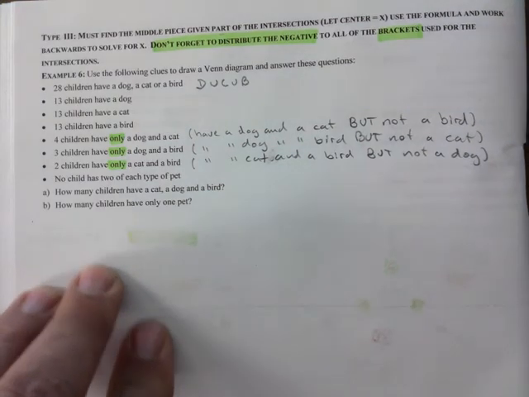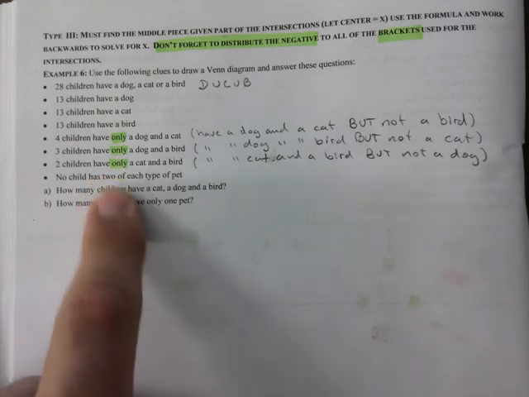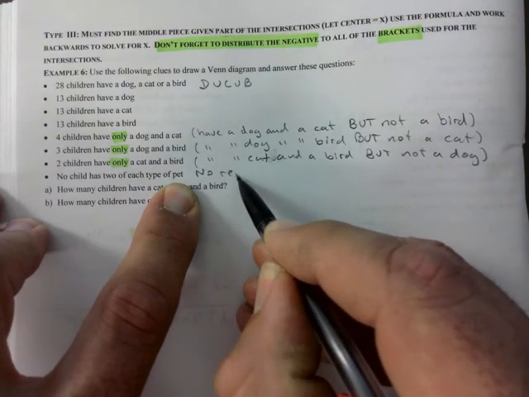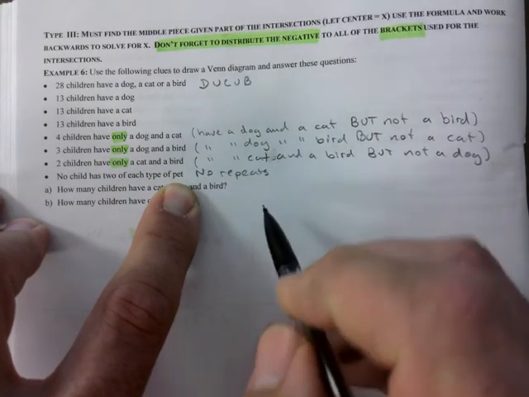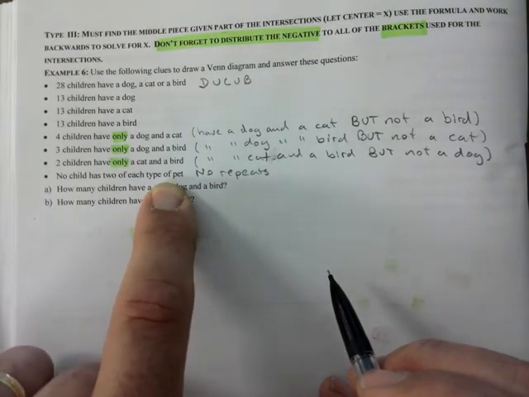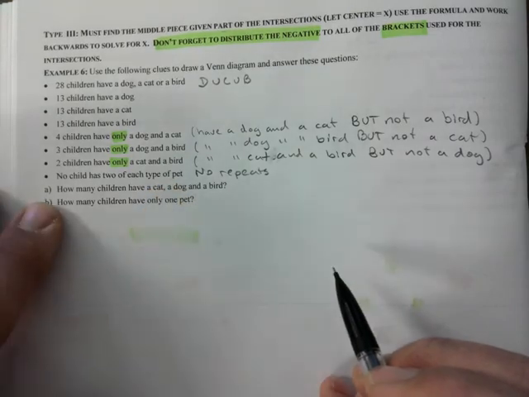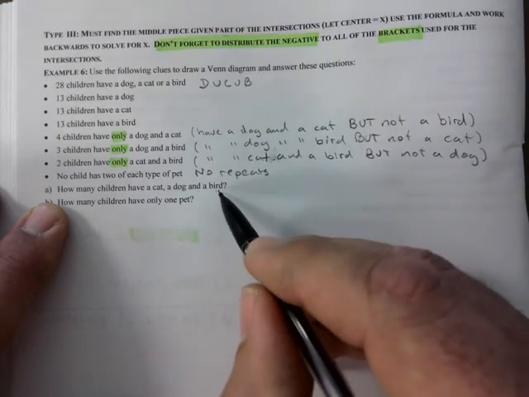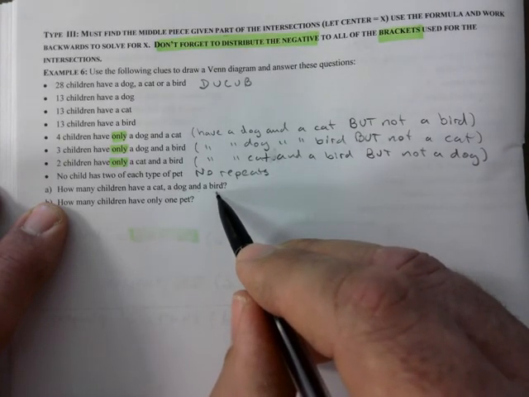The wording is key here, and when they say only, if you did the homework on page 90, there was the pizza. I don't know if you've done the pizza one. That's the kind of wording they use there as well. No child has 2 of each type, so they're basically saying no repeats, which is crucial for sets. You can't have repeats or else it doesn't work. So it's kind of like stating what all questions should be stating, really. How many children have a cat, a dog, and a bird? So they're asking for the center.